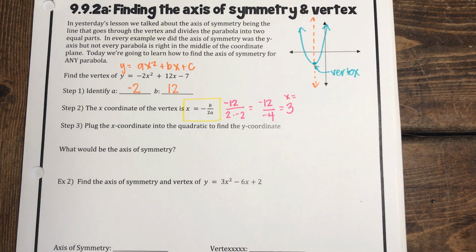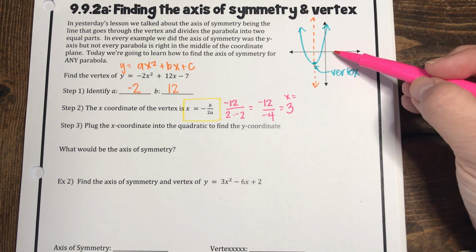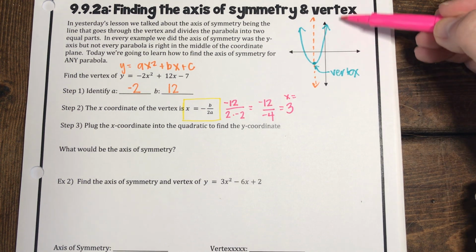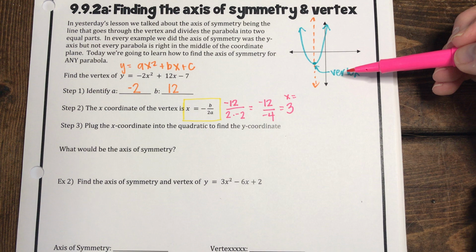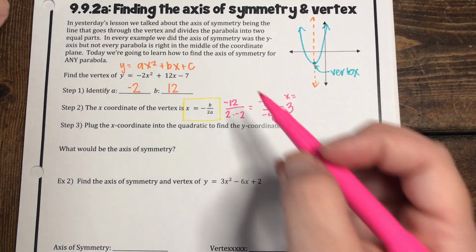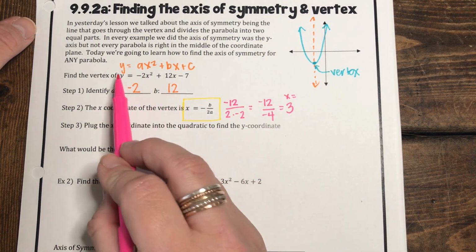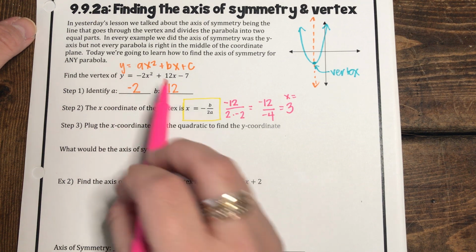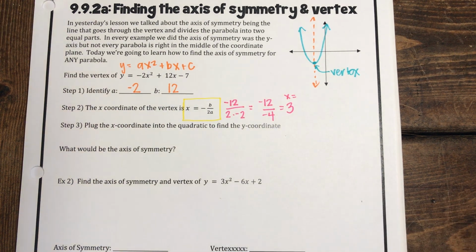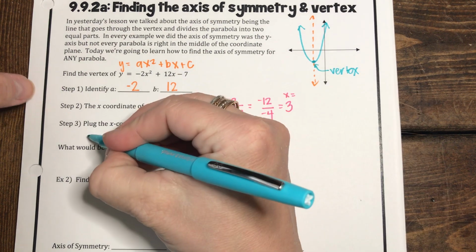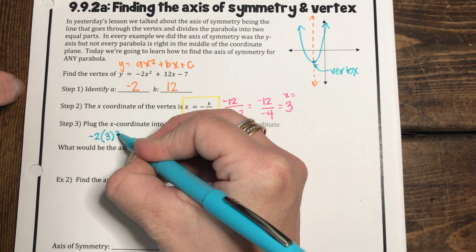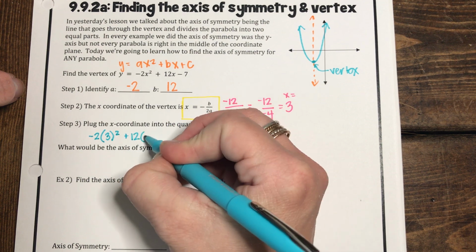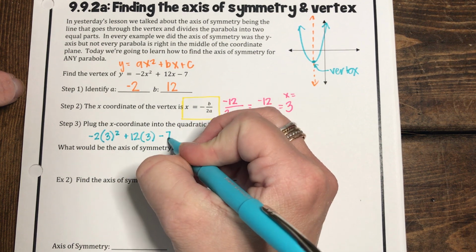That's the x coordinate. It's going to be over here somewhere on x is 3, but is it going to be 3, 5? 3, 0? 3, negative 3? So we need to figure out the y, and the way to do that is to plug it into the quadratic, because it's telling you y equals. So it's negative 2 times x squared plus 12 times x minus 7.